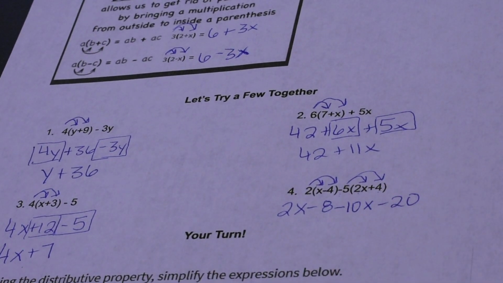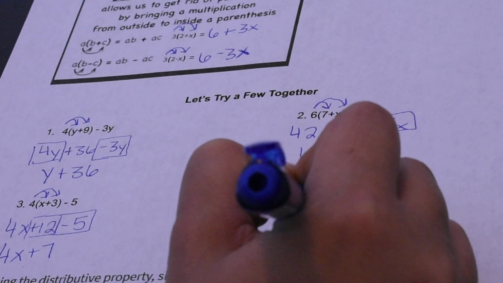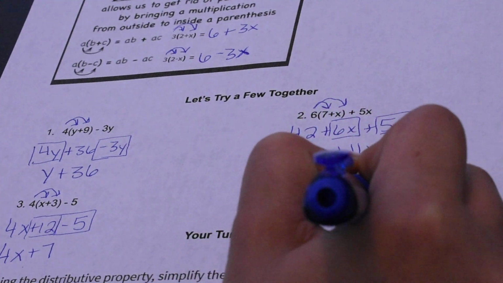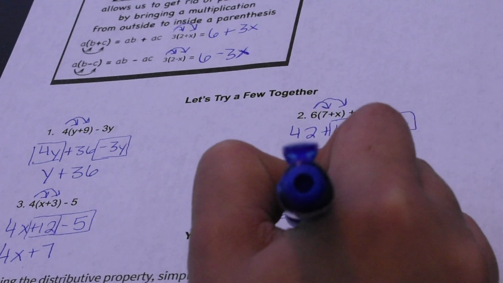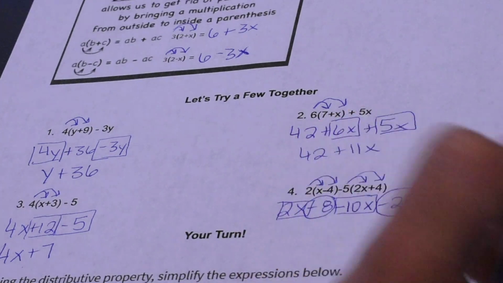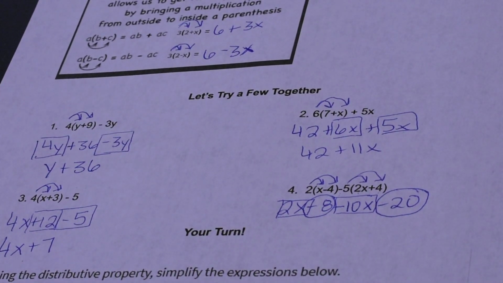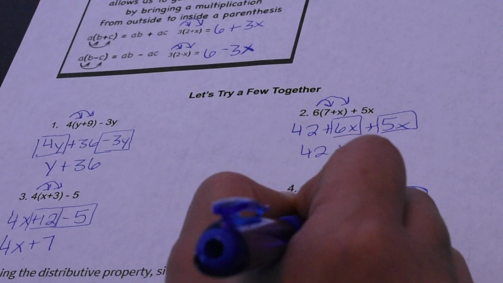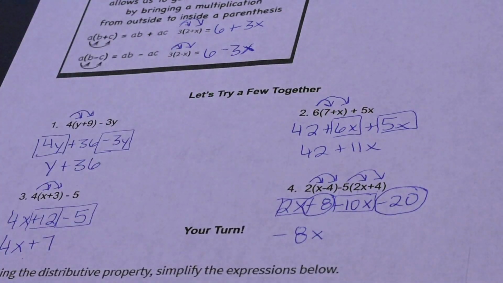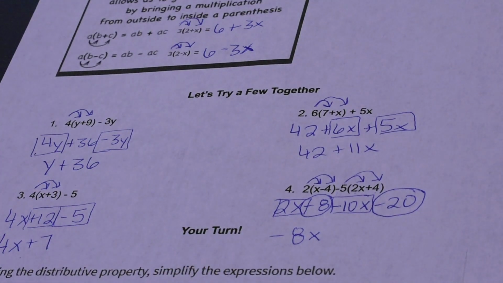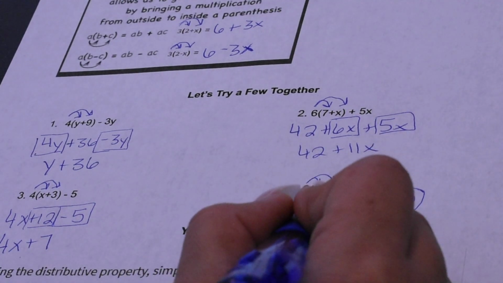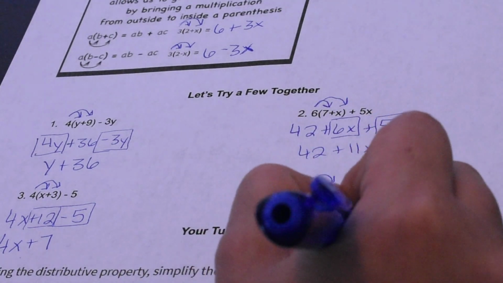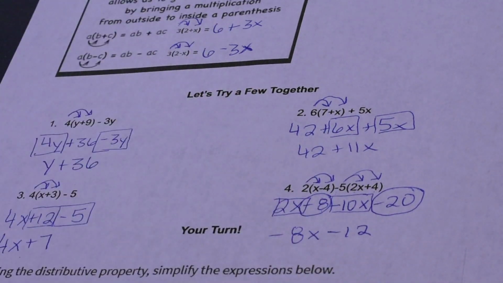All right, now I got to combine like terms. So I know 2x and negative 10x are the same. And I know negative 8 and negative 20 are the same. So I use those shapes. So 2x minus 10x is negative 8x. Because 2 minus 10, you start at 2, go back 10, you're at negative 8. And then negative 8 minus 20 is negative 12. So that is my simplified expression.